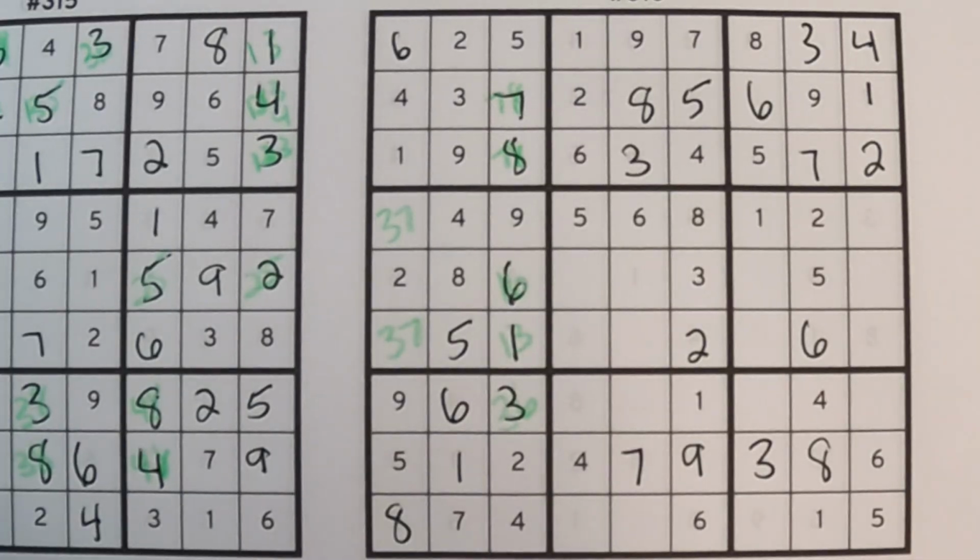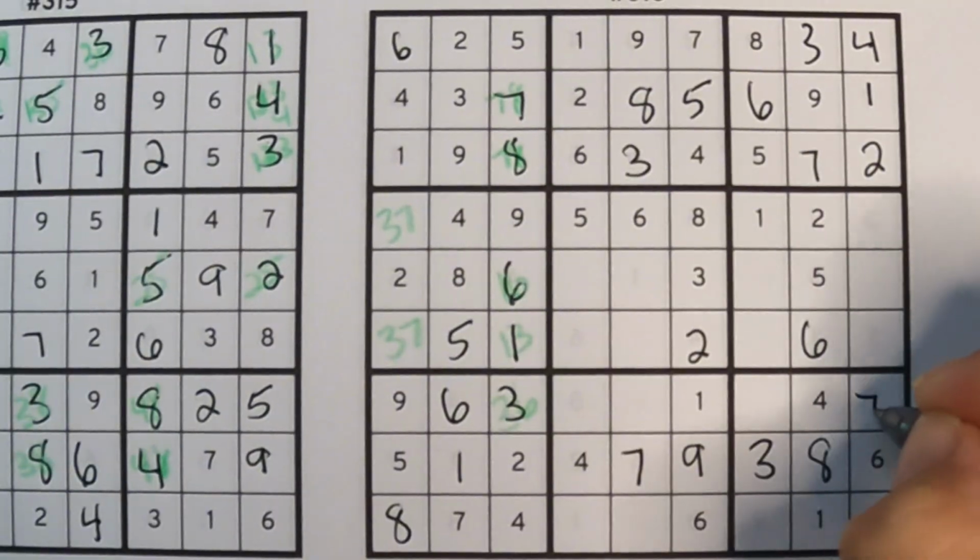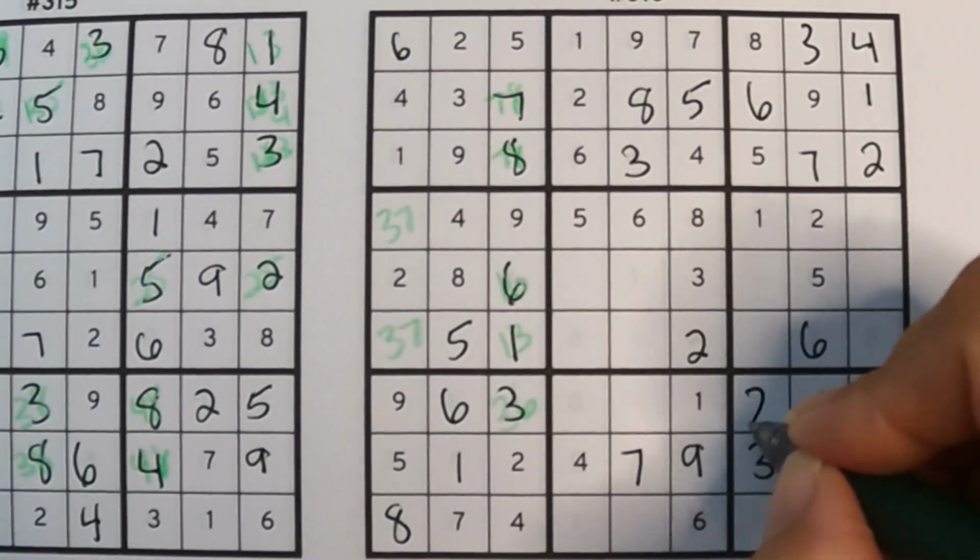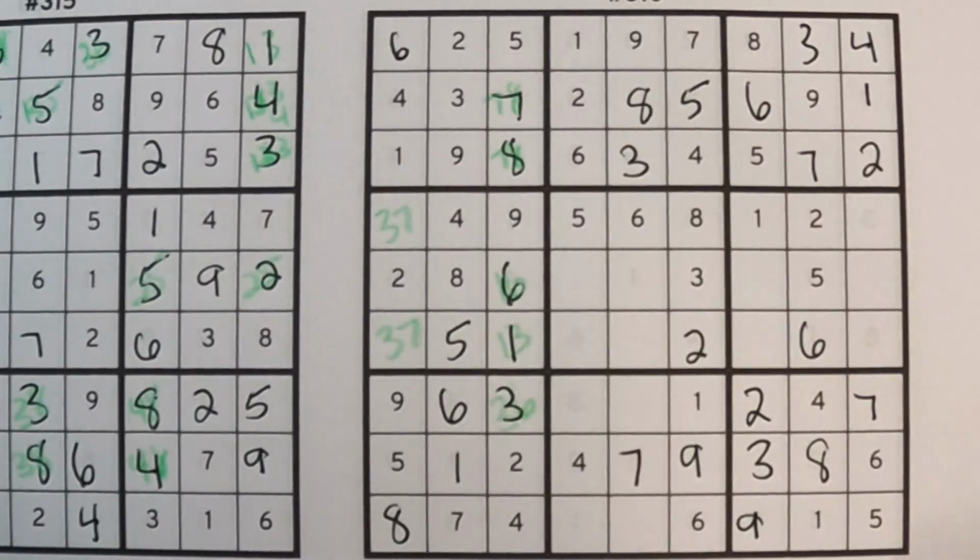For this box now, we're missing 2, 7, and 9. We've got a 2 here and a 9 here, so this is our 7. That 9 makes this our 2, 9.